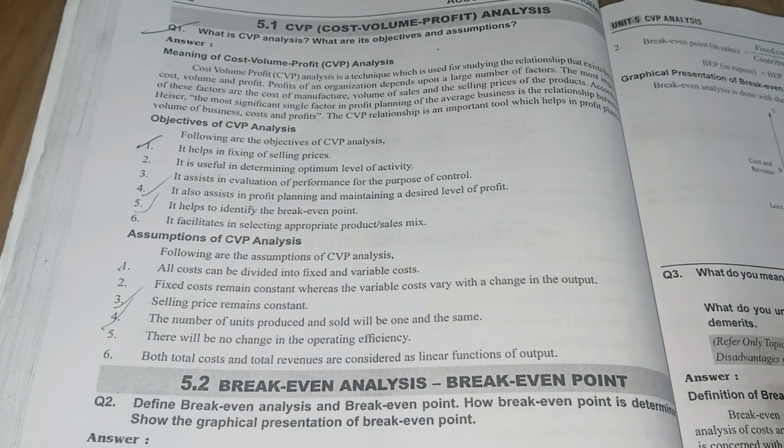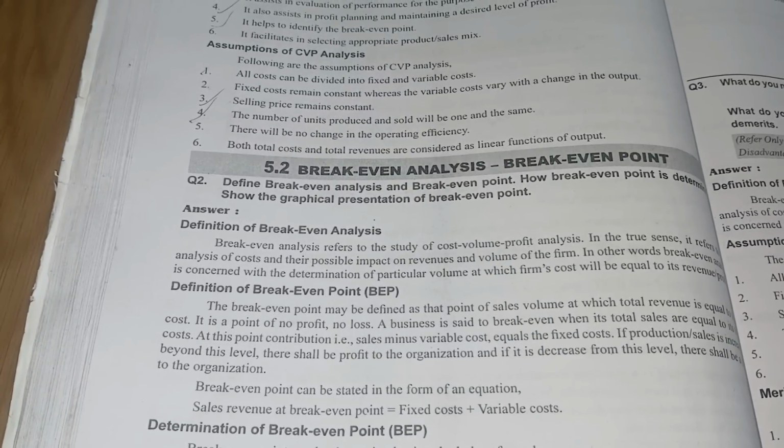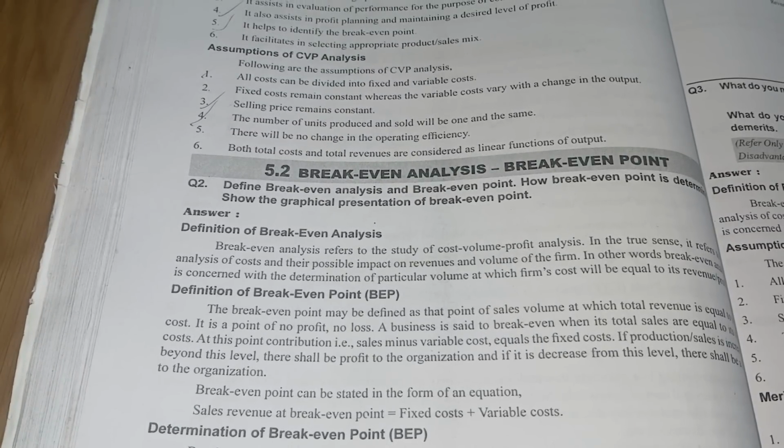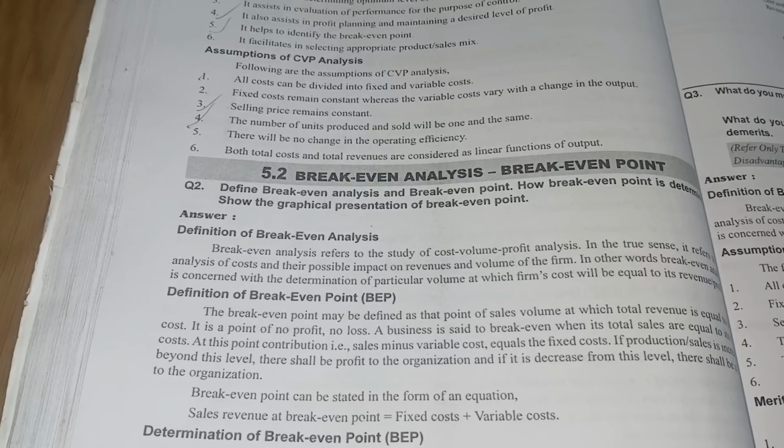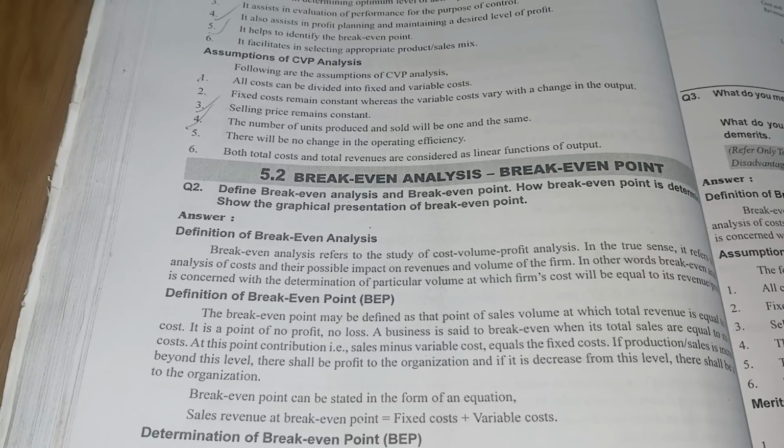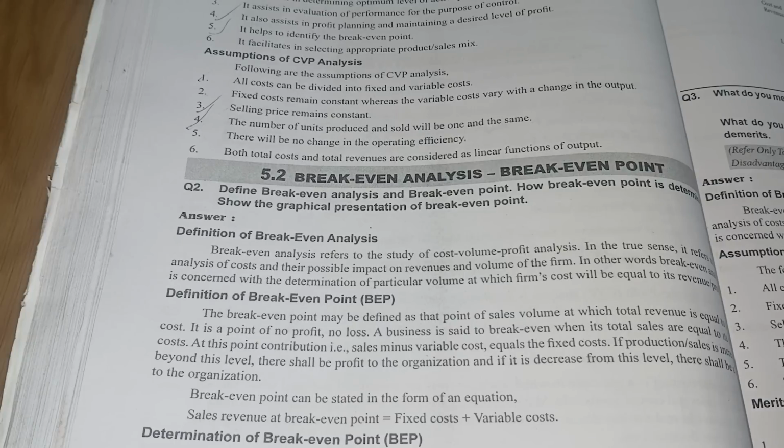So these are the various assumptions of CVP analysis. Sometimes they may ask CVP analysis for 2 marks also. Next important question you have is break even analysis. Break even analysis or break even point is one and the same. What is this break even analysis? It is nothing but BEP. It means an organization where there is no profit and no loss is said to be at break even point.